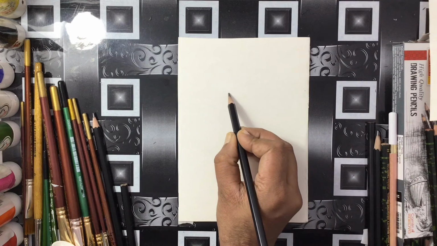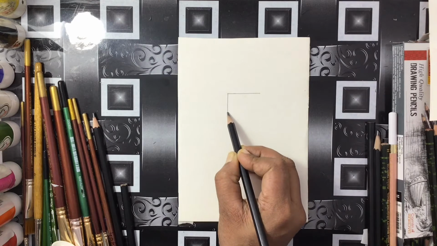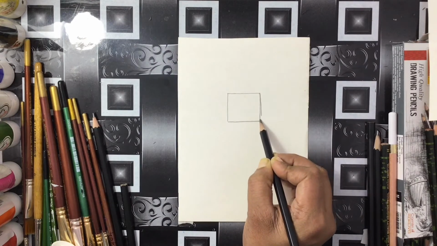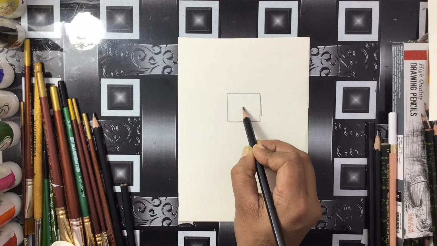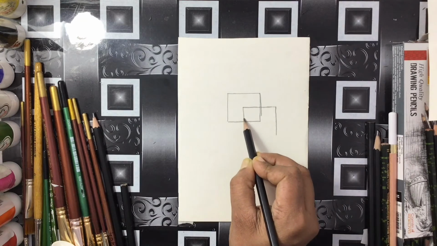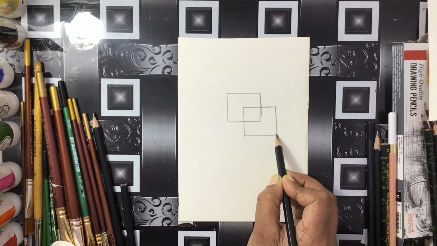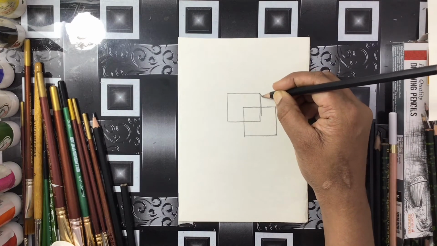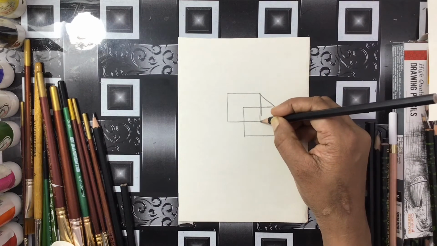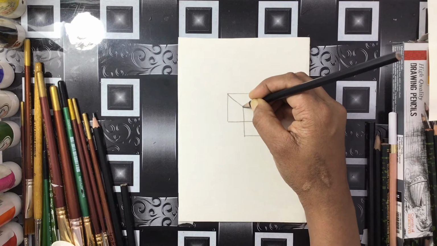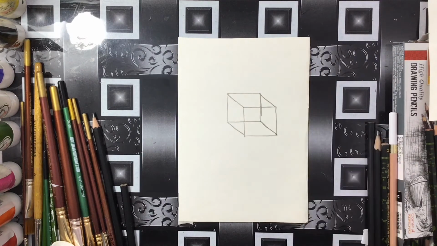Cube. To get a cube, you have to draw two squares. After drawing the first square, from the center of this you can start drawing the next. Then you have to join right upper corners, right lower corners, left upper corners, left lower corners. Here you get a cube.